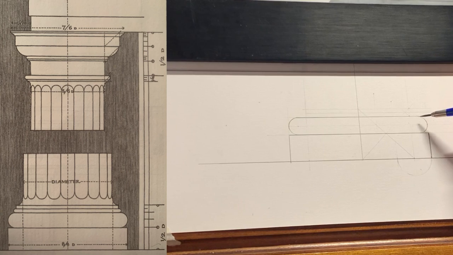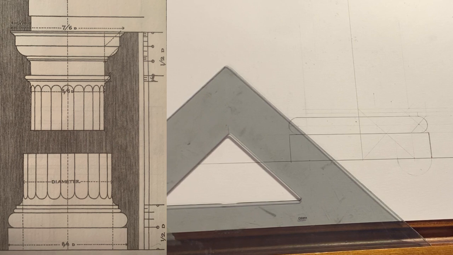Top of this torus you have a bead, which is basically a mini torus, and above that you have a fillet. The treatise says that there should be 2 1/4 parts projection from here and 2 3/4 to the edge here. So this should be a 5-part projection right here.